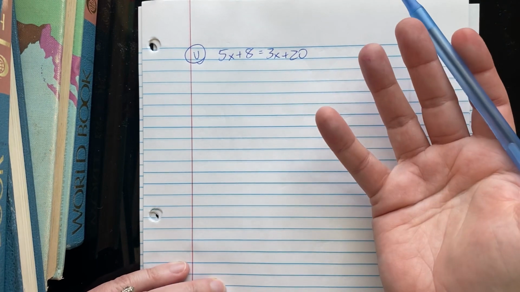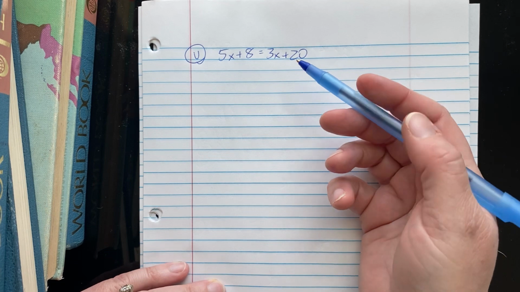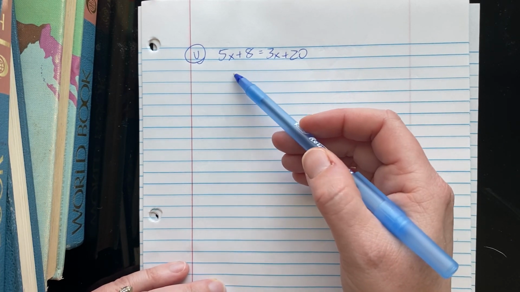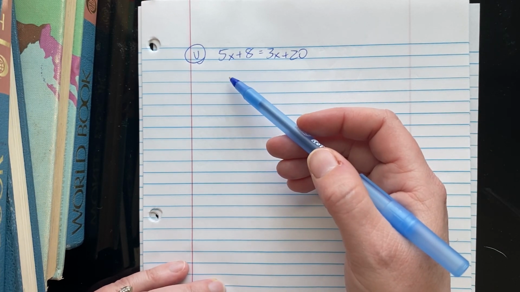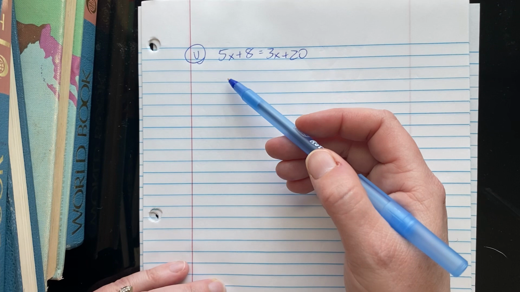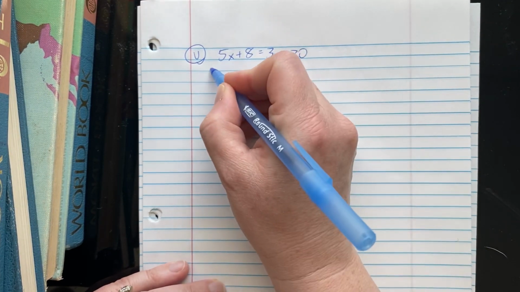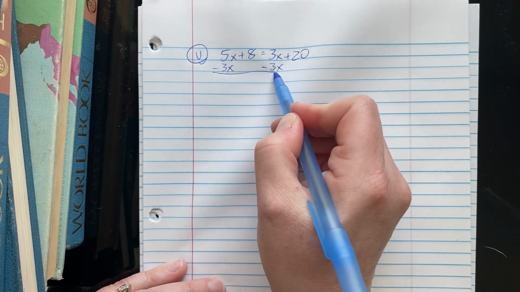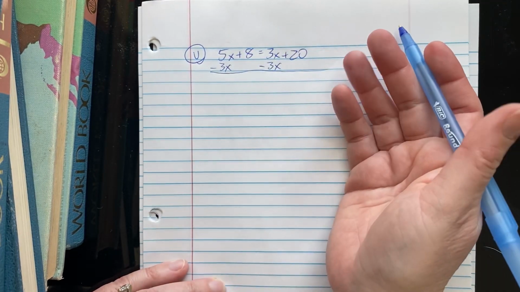I don't like negative coefficients. Why? I don't know. I think perhaps it goes into when we have inequalities and that negative coefficient causes me to flip the inequality. But regardless, I try to always have a positive coefficient where it makes sense and the numbers don't get too crazy. So I'm going to subtract 3x and subtract 3x. Now notice there was no distributive property, there was no combining like terms, I can't combine these terms, so it's time to balance the equation.